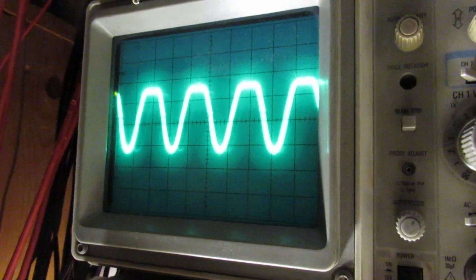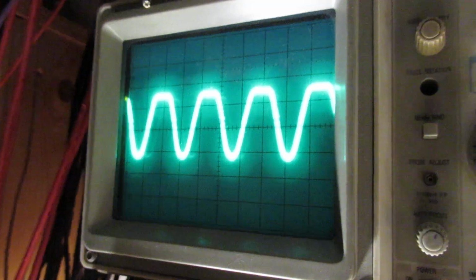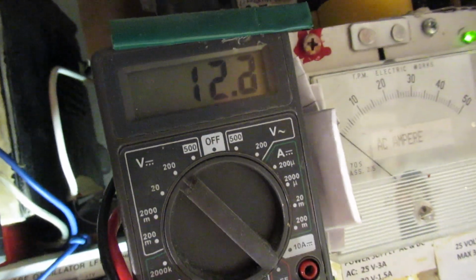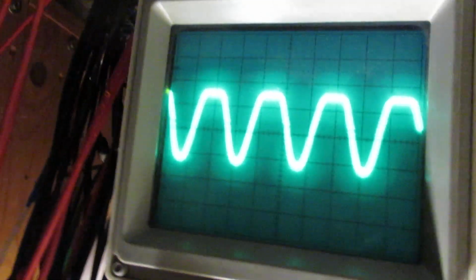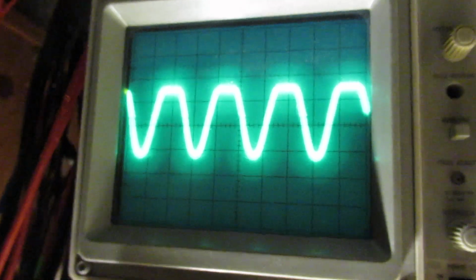So now we are here, and this seems to be 12 volts, 500 milliampere, and this seems to be a somewhat better waveform. The oscillations are more or less gone.